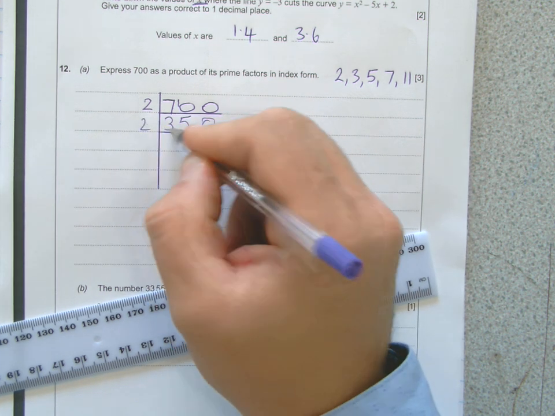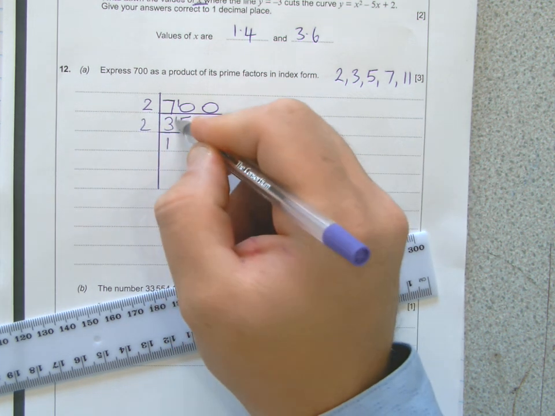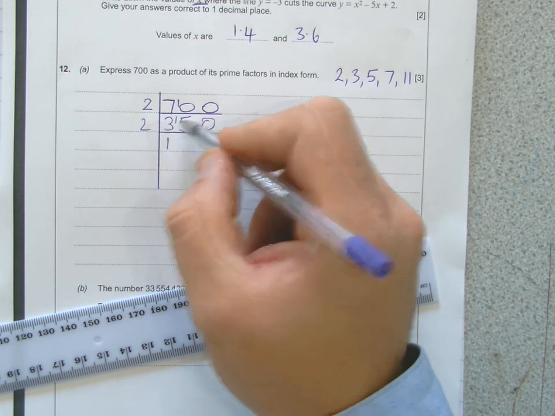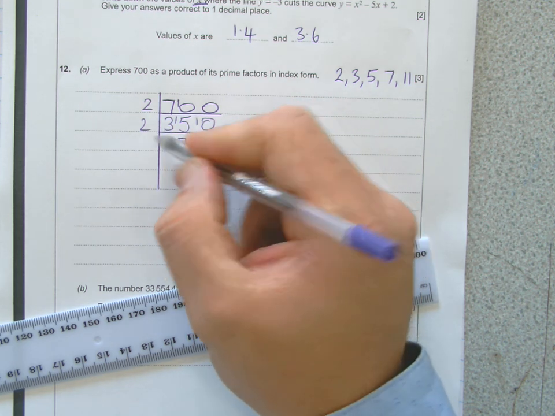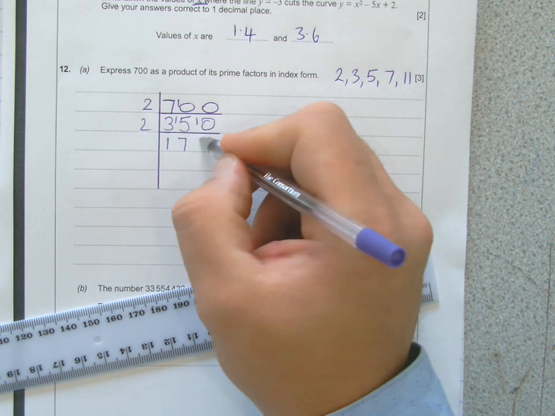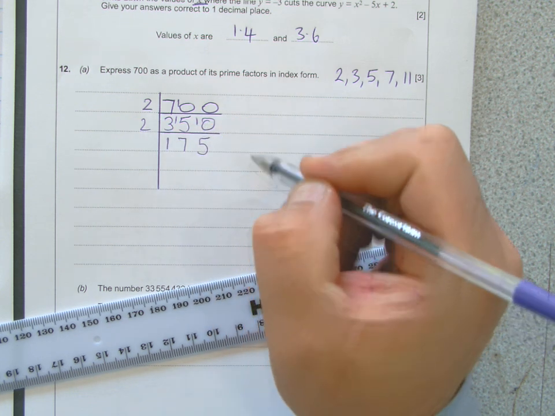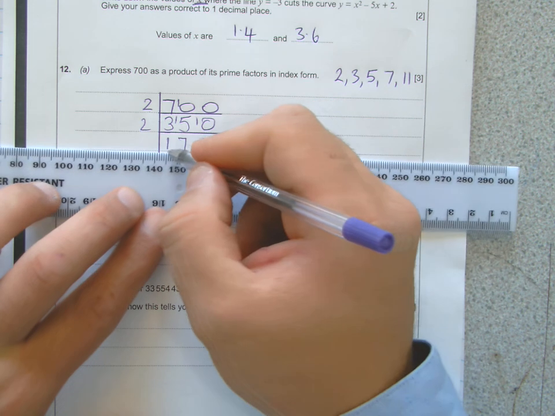So we'll start now with a number that goes into 350 that's also prime, so 2 again. 2 goes into 3 once, with remainder 1. Okay, 2 into 15 goes 7 times, but again that leaves a remainder of 1, and 2 into 10 goes 5 times, so we've got 175.